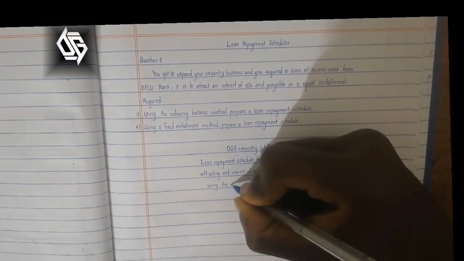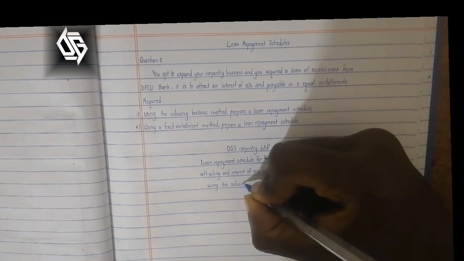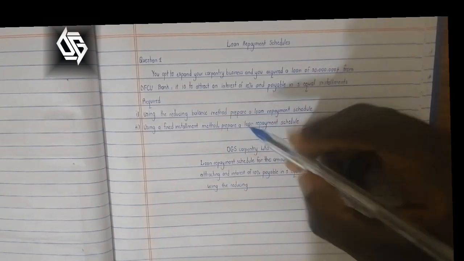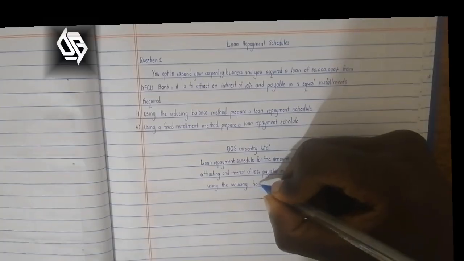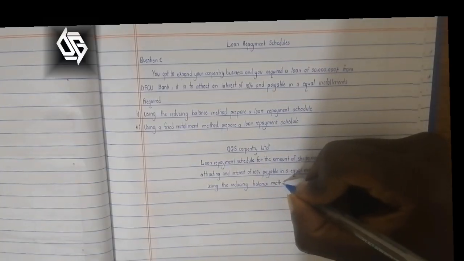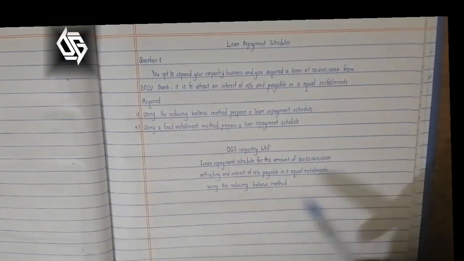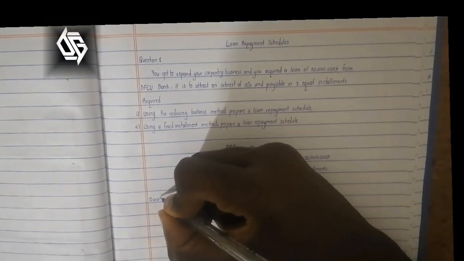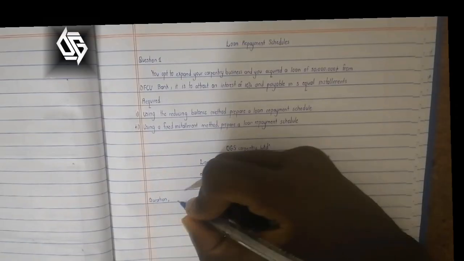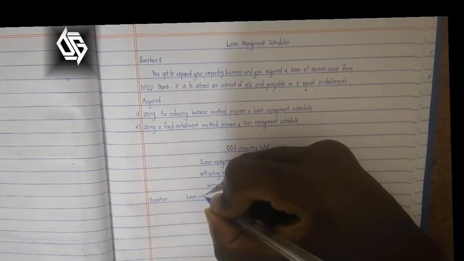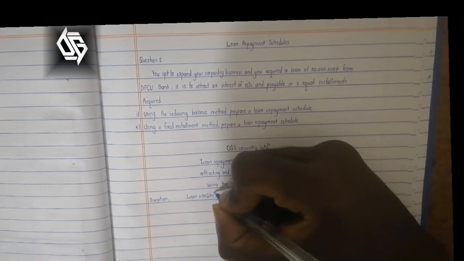You end by saying using the reducing balance method or using the fixed balance method, basing on what you're going to use to prepare your loan repayment schedule. For this case, we are using the reducing balance method. So we add it there as the last line of our title, using the reducing balance method. A loan repayment schedule has 6 columns, and the rows based on how many installments you'll be making.